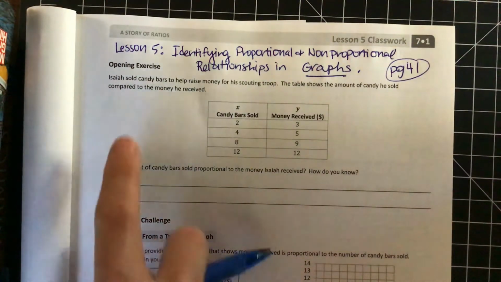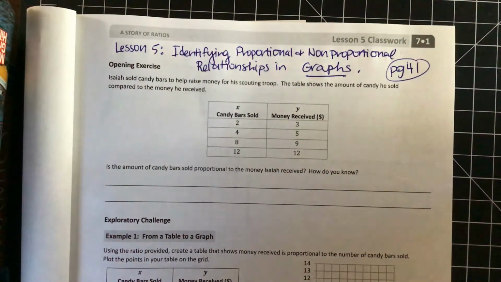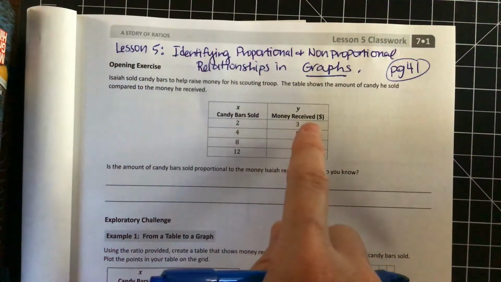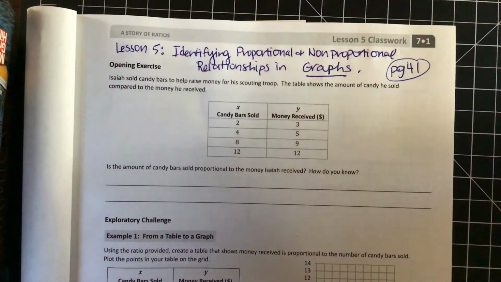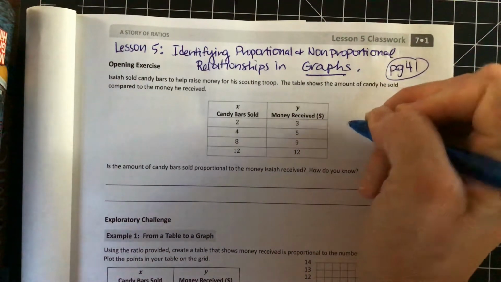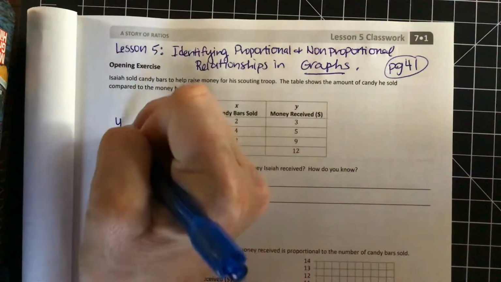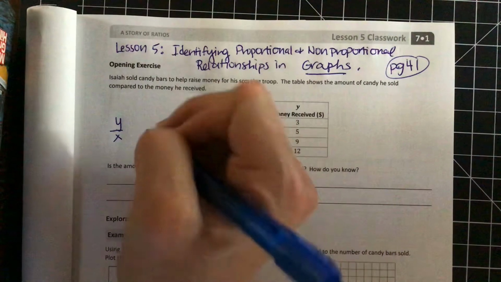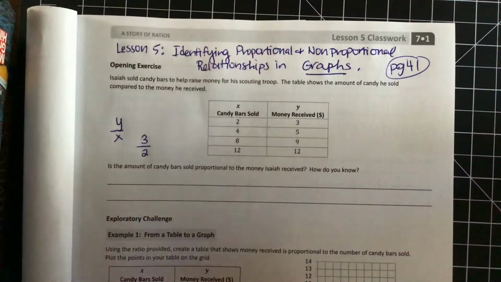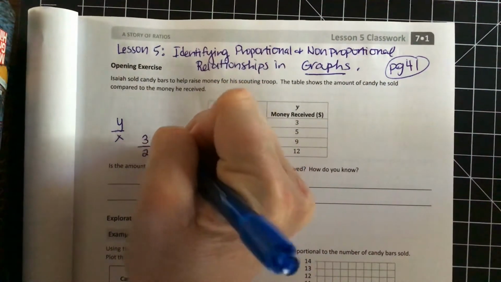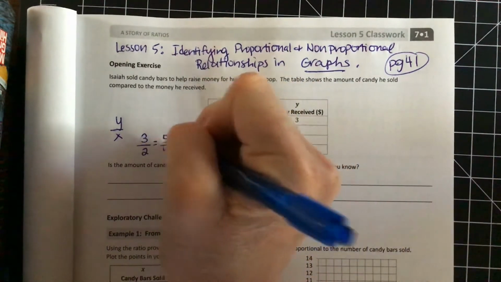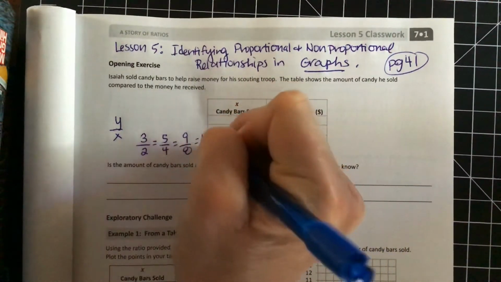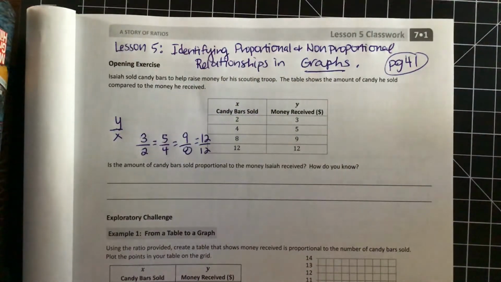If you've already paused, we have Isaiah, who sold candy bars to help raise money for a scouting troop. The table shows the amount of candy sold compared to the money you received, and you're trying to see if it's proportional. So basically, same as prior, you want to divide y divided by x and see if it's proportional. So you have 3 divided by 2, and does that equal 5 divided by 4? And does that equal 9 divided by 8? And does that equal 12 divided by 12? And they all have to be equal for them to be proportional.